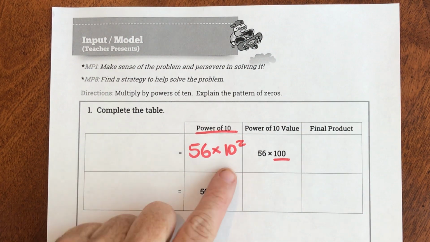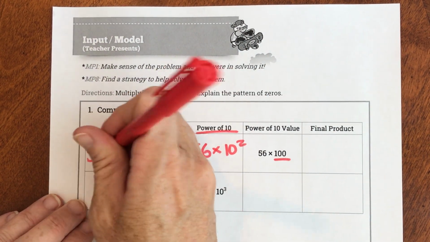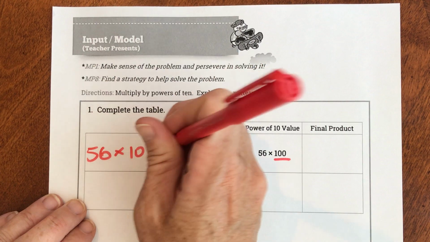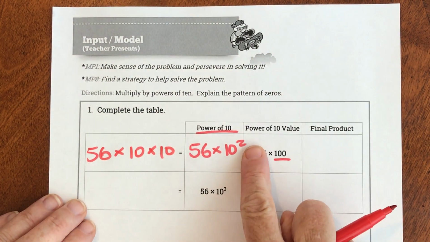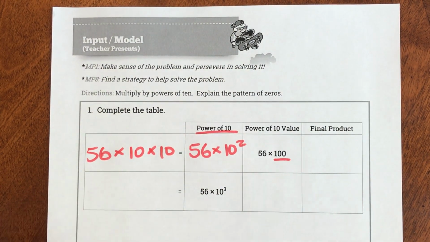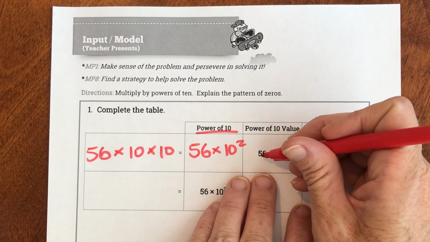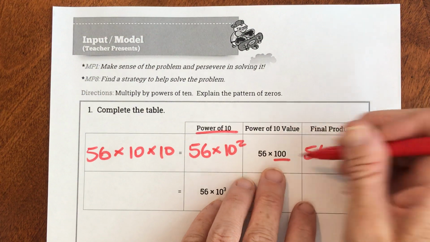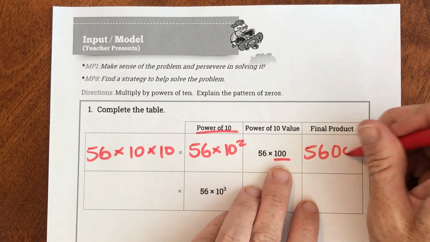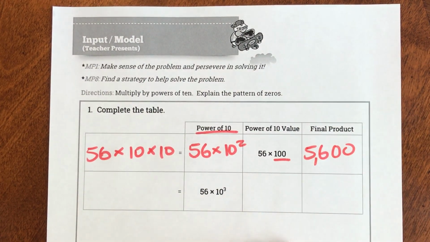So what did that look like? That was 56 times 10 times 10, because a 10 exponent 2 means 2 tens. And then if I go to solve that, that's 56, because 56 times 1 is 56, and then 2 zeros. So it's 5,600. So this one, you're just plugging in different boxes.